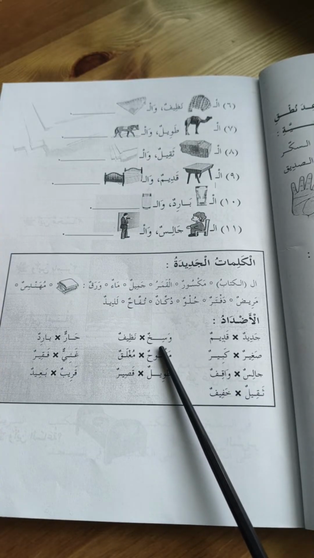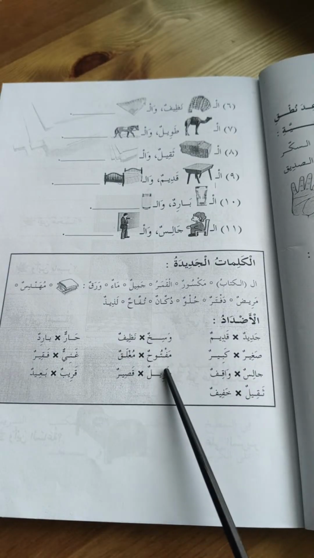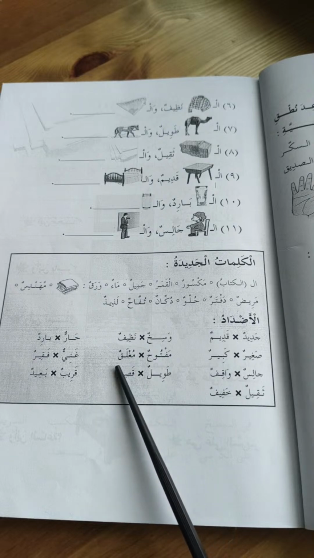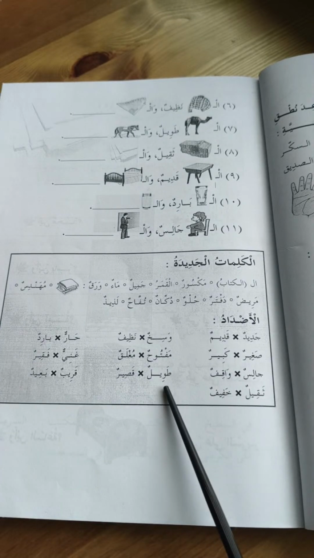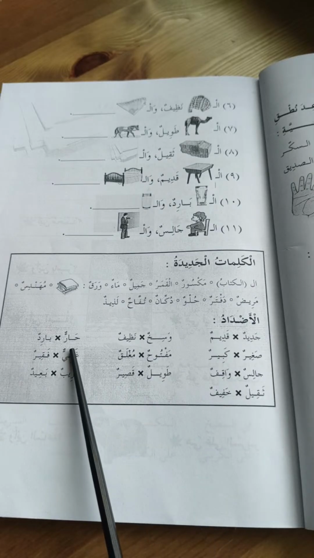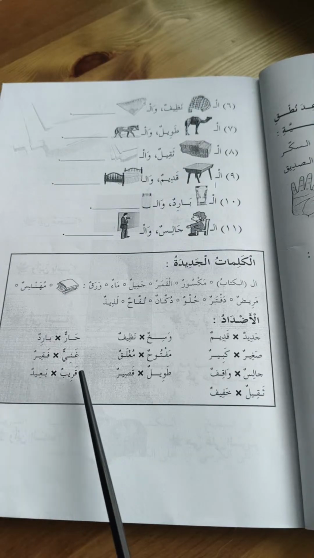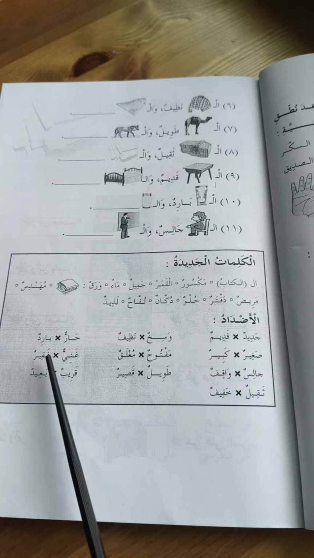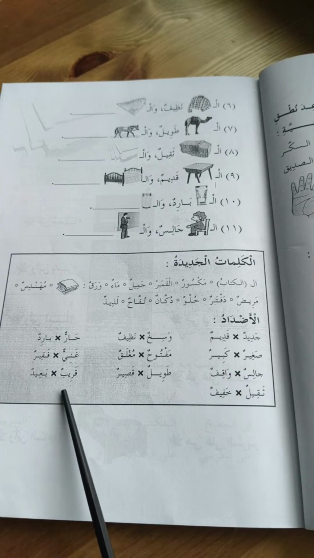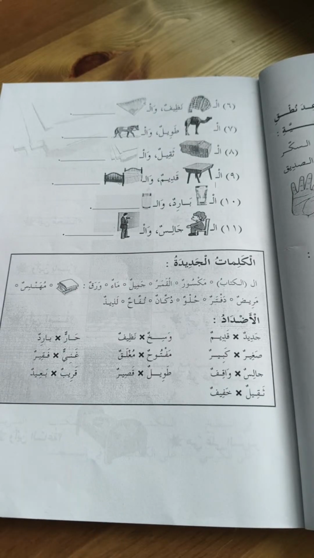Wasikhun is dirty. And nadifun is clean. Maftuhun is open. Mughlaqun is closed. Tawilun is tall. Qasirun is short. Harrun is hot. Baridun is cold. Ghaniyun is rich. Faqirun is poor. Qaribun is close. Ba'idun is far away.